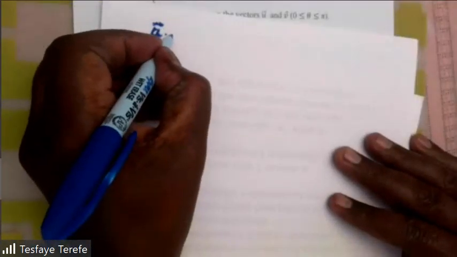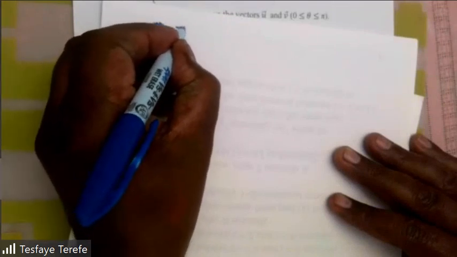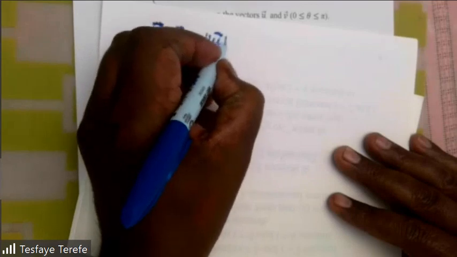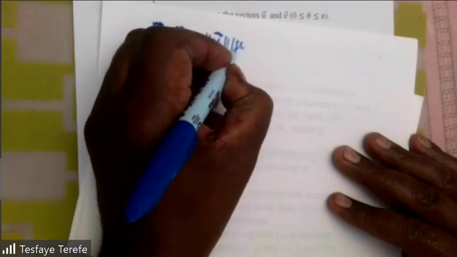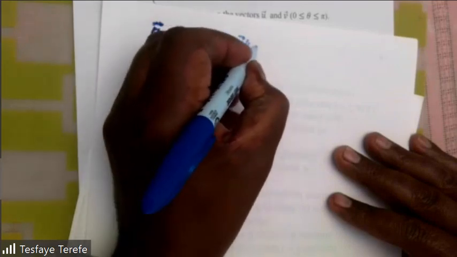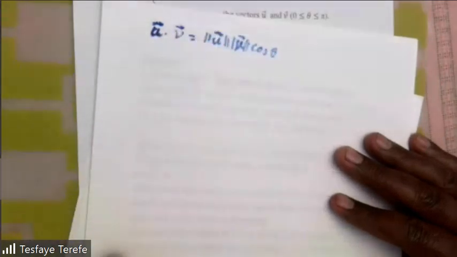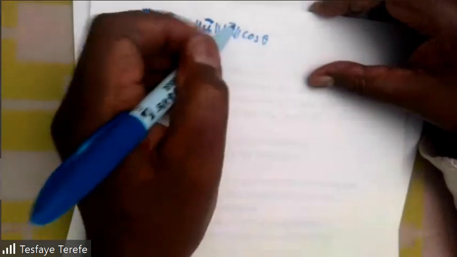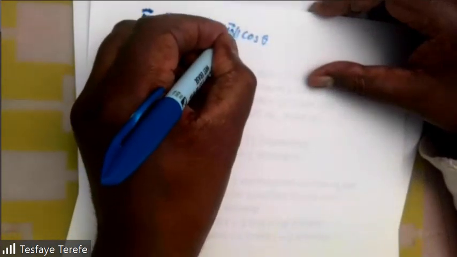All right. Now, the next thing that we need to know is how do we determine the angle? We know that the dot product between U and V is the norm of U multiplied by the norm of V multiplied by the cosine of theta. We can find the magnitude of U and the magnitude of V. How about angle theta?